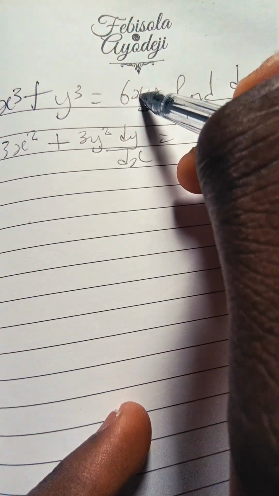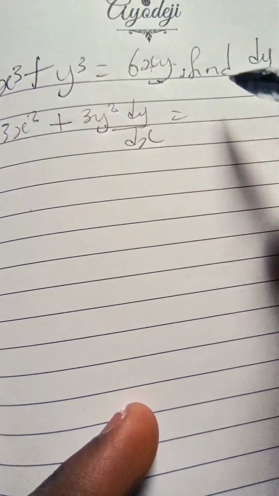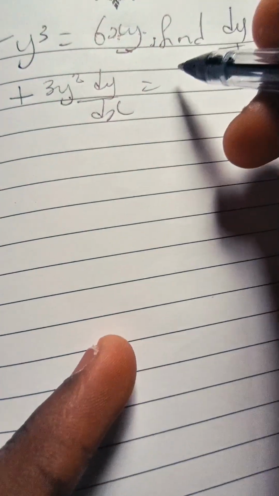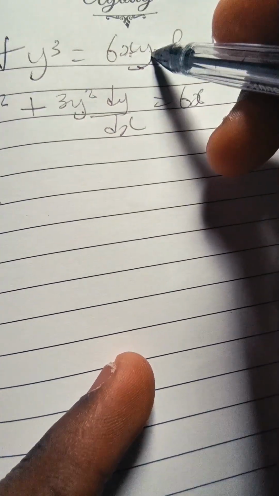So let's use a quick route. You hold one of them constant and differentiate the other one. So let's hold x constant first. That's going to be 6x. Then differentiate y.